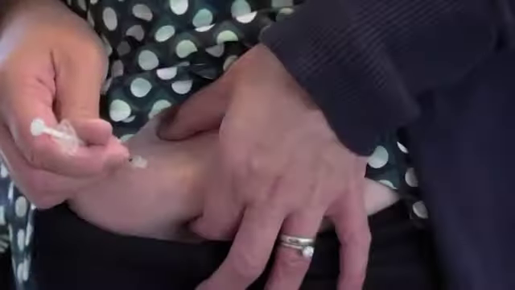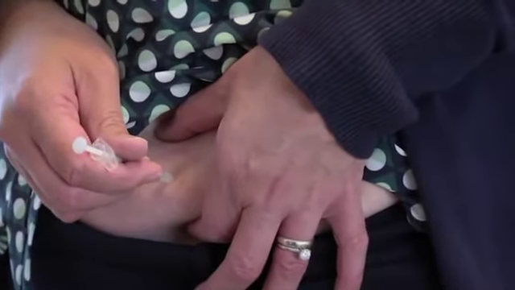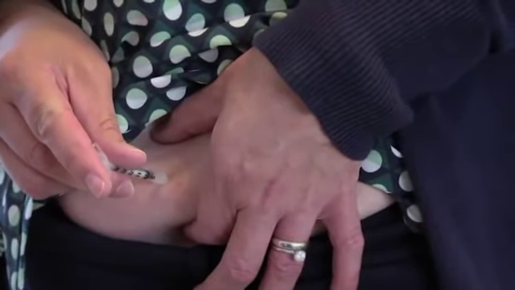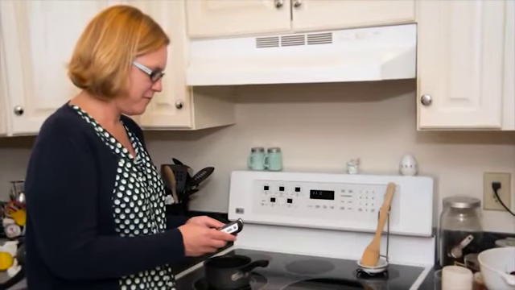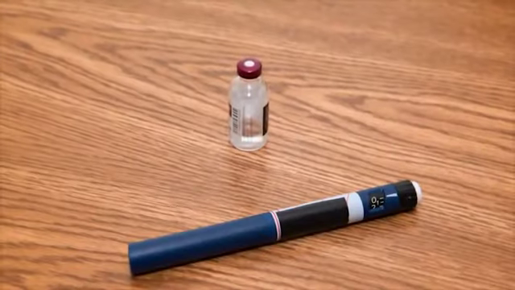You will begin taking insulin by injecting it with a needle into the subcutaneous tissue. To determine when you should inject insulin, pay attention to the times you check your blood sugar, when you eat, and what kind of insulin you are taking.